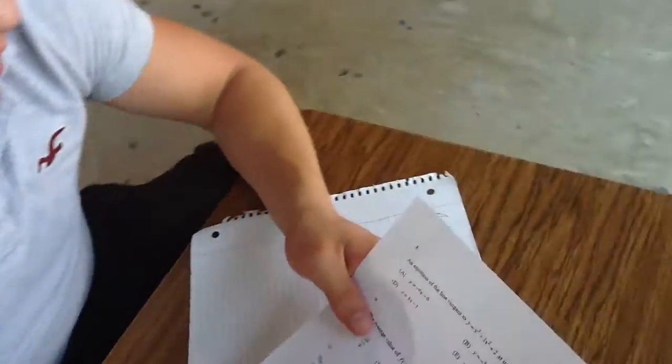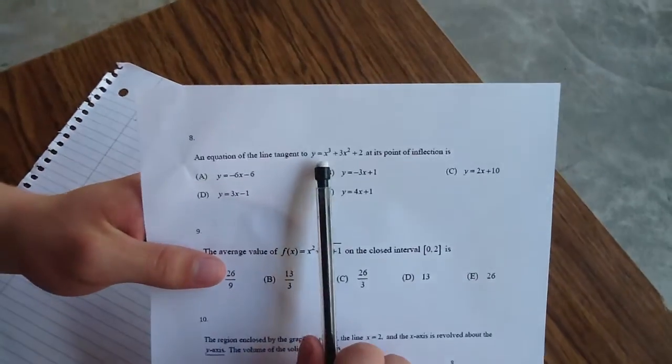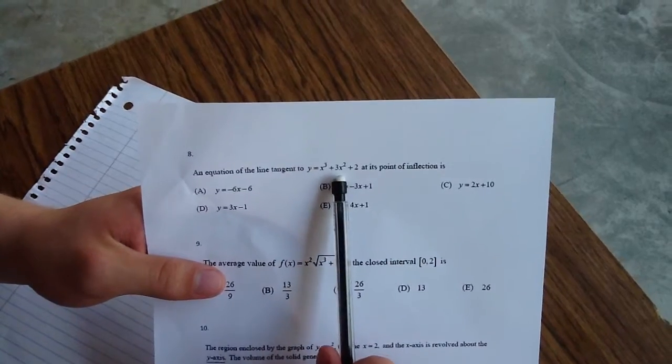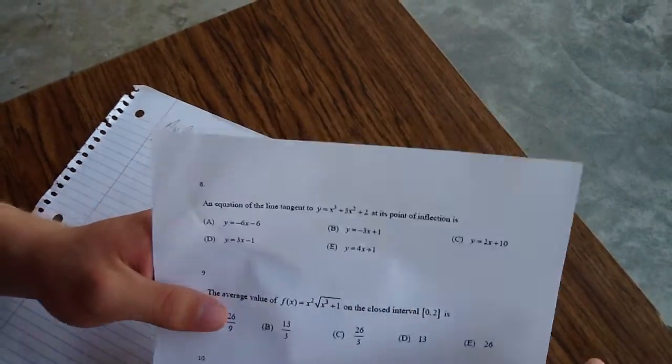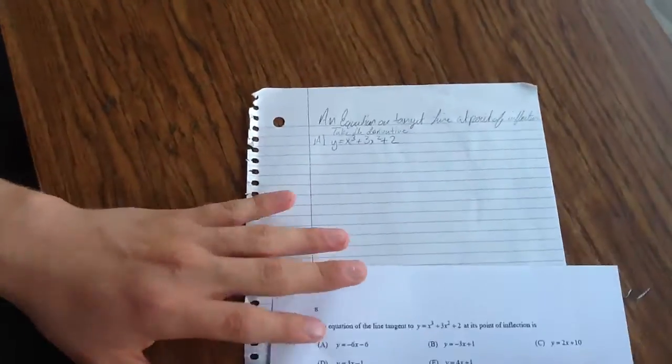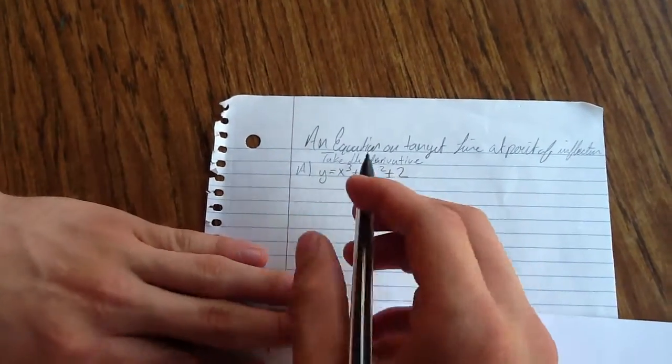Today I'll be showing you how to solve an equation on the tangent line at its point of inflection. The equation today is going to be y equals x to the third plus 3x squared plus 2. Now the first thing you're going to want to do is take the derivative.